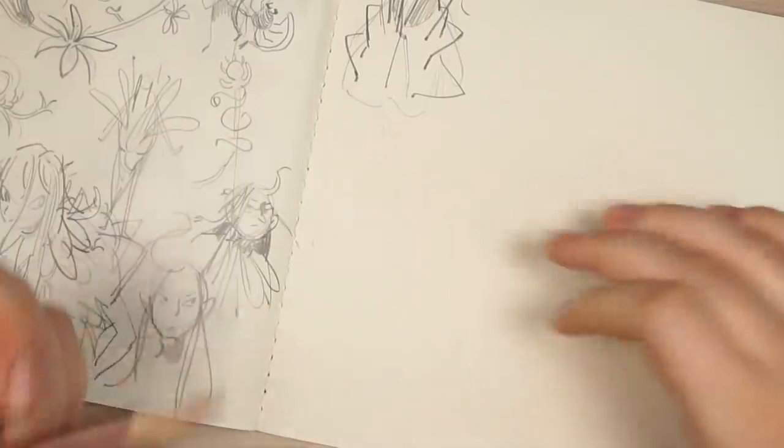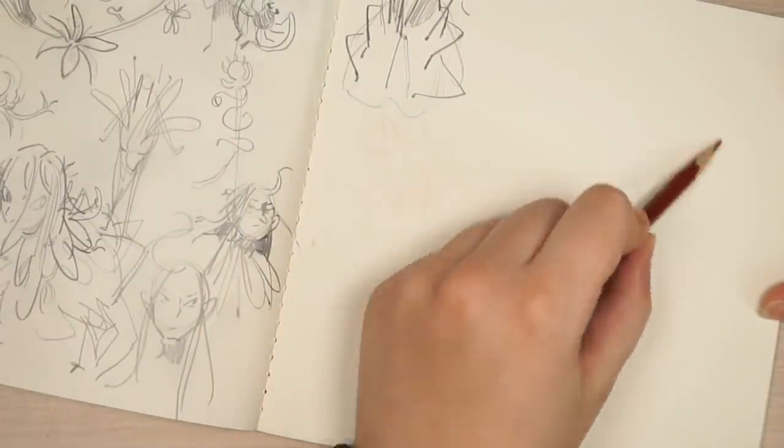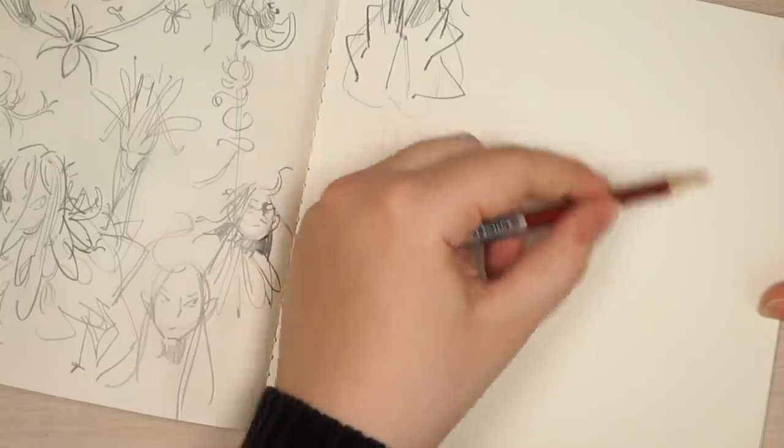Okay, this will be my thumbnail where I work out what I want it to be. But right now I'm just going to start with the pose.